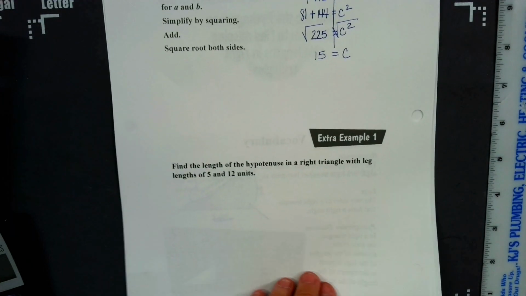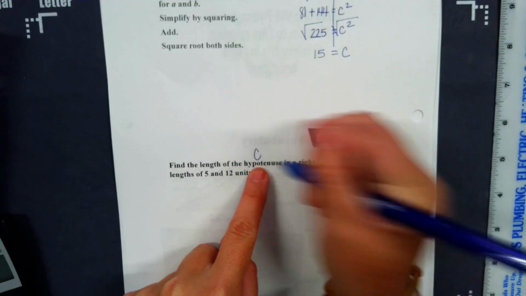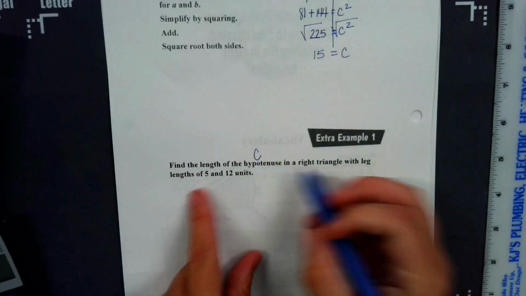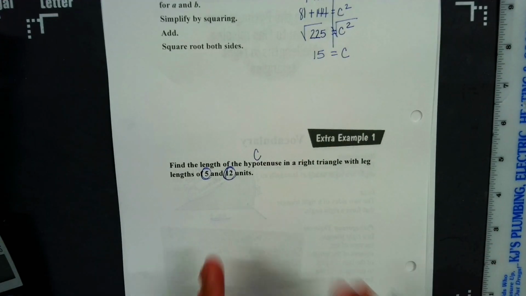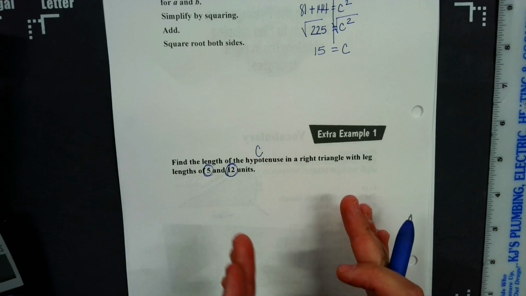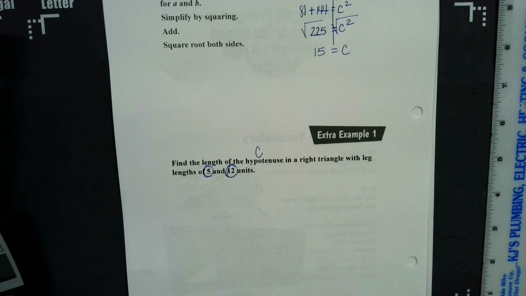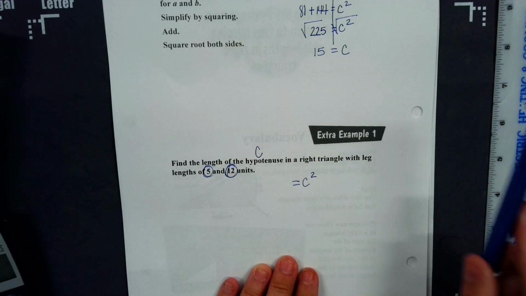Okay, you're going to try one like that. It says, find the length of the hypotenuse. We know hypotenuse is C. In a right triangle with leg lengths of 5 and 12. Does it matter where 5 goes, in A or B? No. Does it matter where 12 goes? No. Okay, but we know we're looking for C.